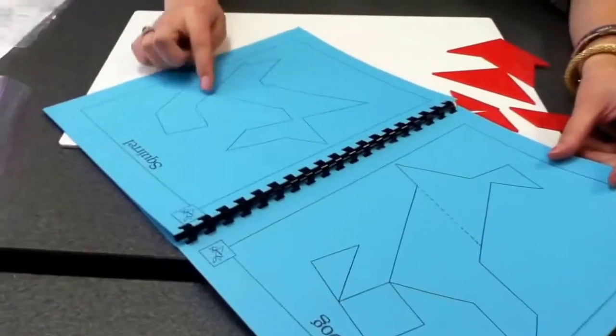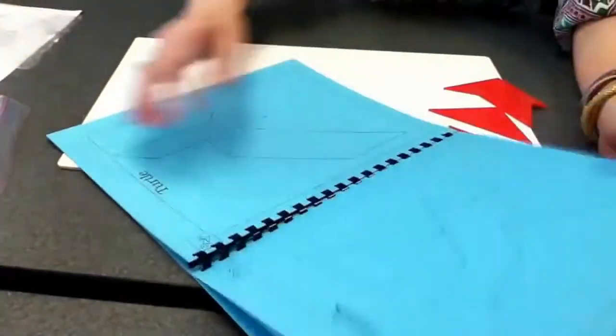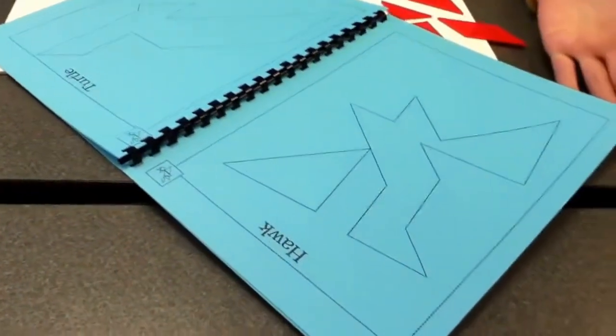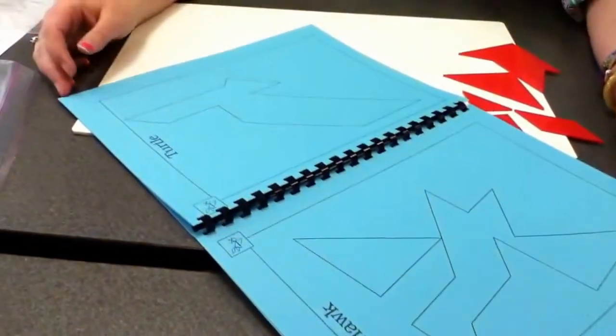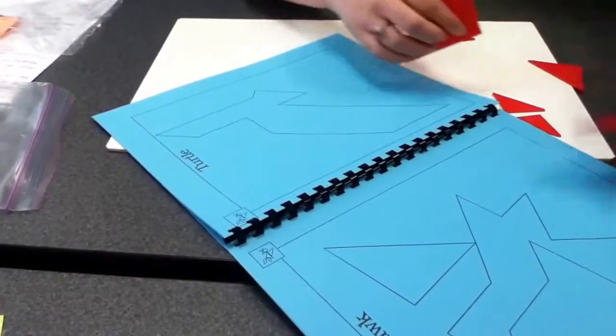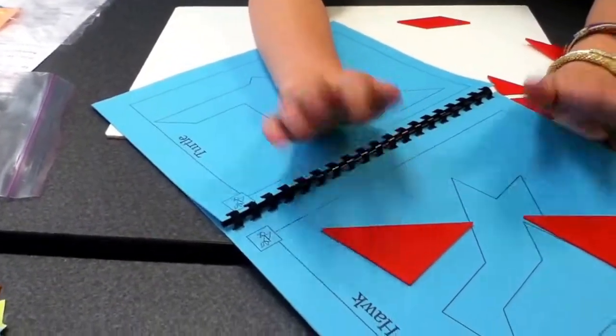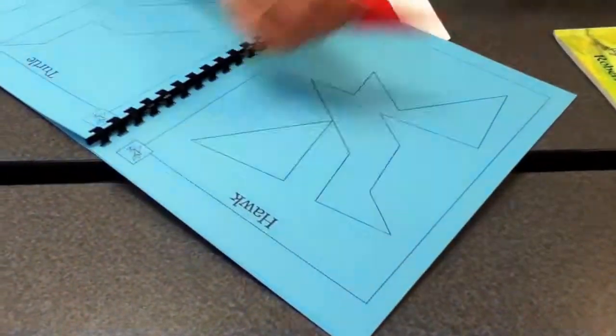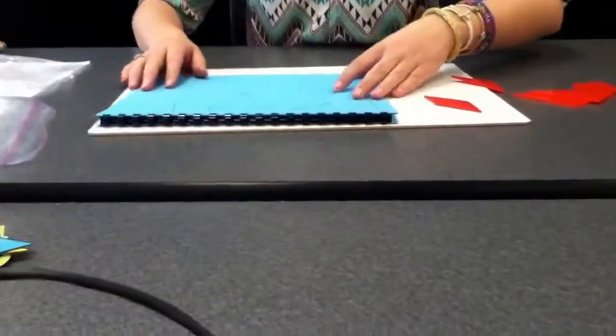They have the dotted lines. But then, if you get even further, you have no lines. So you just try and go along with the story, and they can put the shapes in. Like this one, the hawk, the wings are the triangles. So, okay, for this lesson, we're gonna make the fox, which is on the very first page.